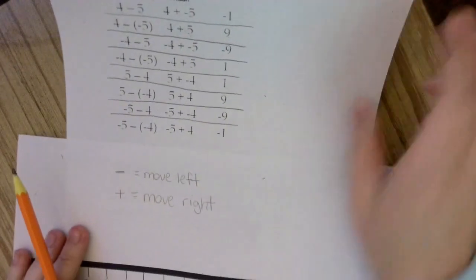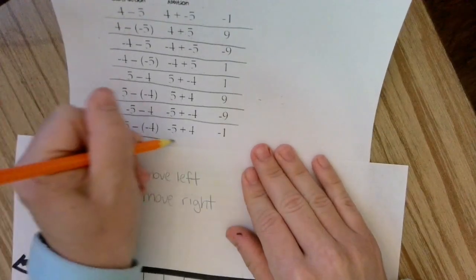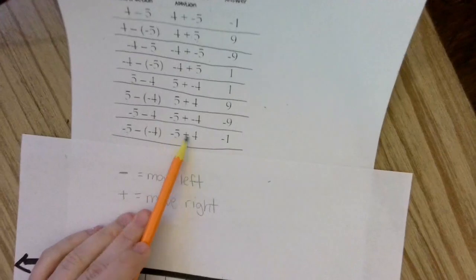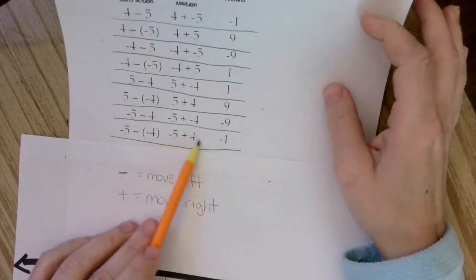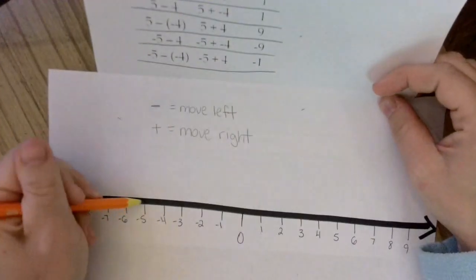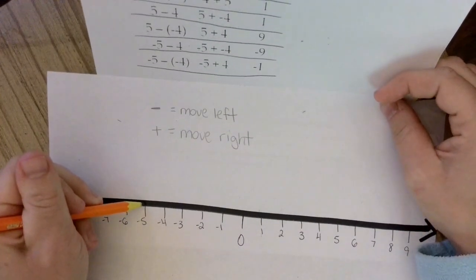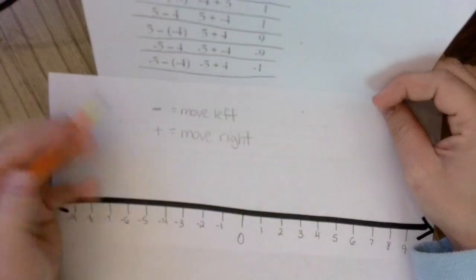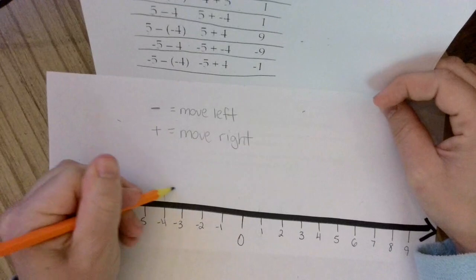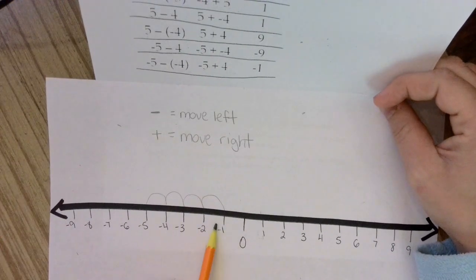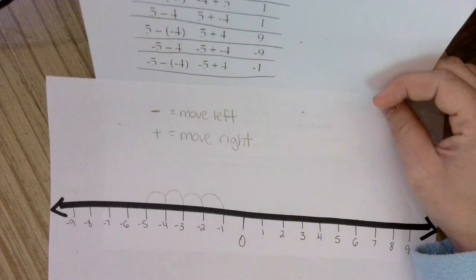And last but not least is negative 5 minus negative 4 or negative 5 plus 4. This one has fewer signs, so I'm going to use this one. I'm going to start at my negative 5, and because it is addition, I'm going to move 4 places to the right. 1, 2, 3, 4. And I get negative 1, which is my answer.